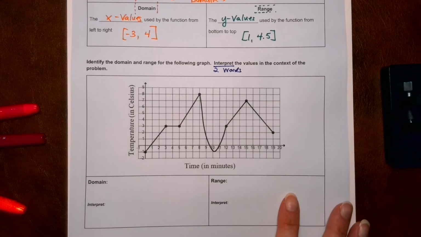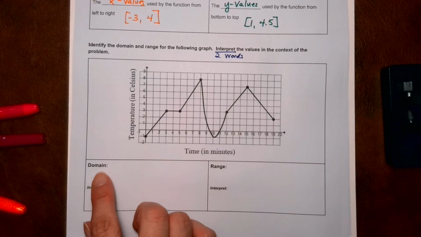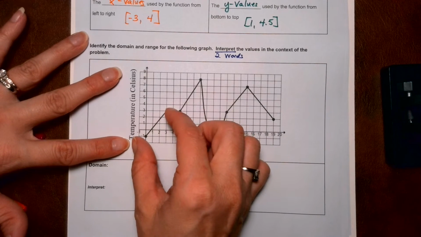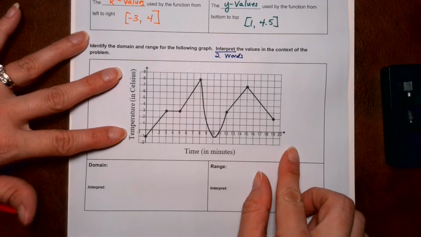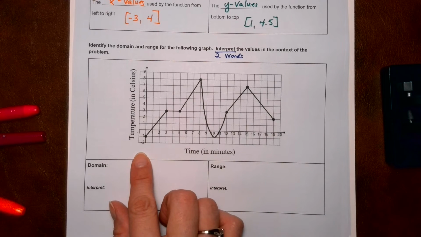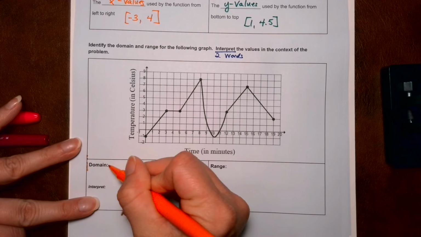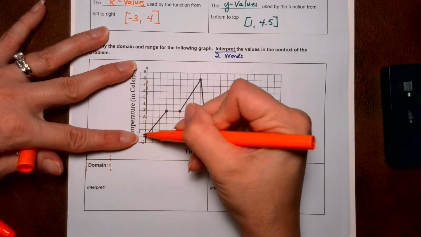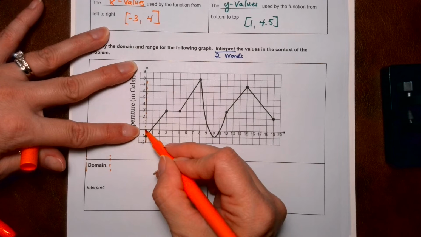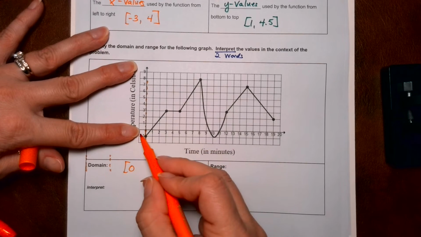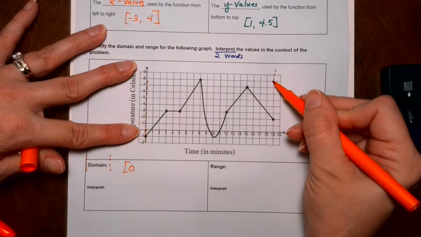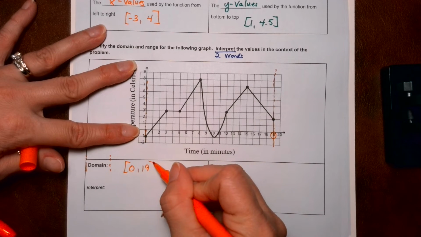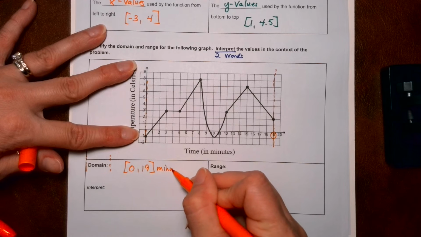Okay, so kind of like yesterday, when you do domain, we're going to be looking along the time, but not only increasing, we're going to look at the whole time. The walls for domain are going to go like this. You build those walls, those boundaries. I notice that this graph starts here, that x value is 0, and it goes all the way to 19 minutes. Let's make sure we put some units on this.